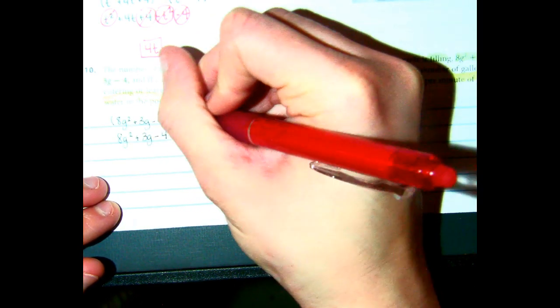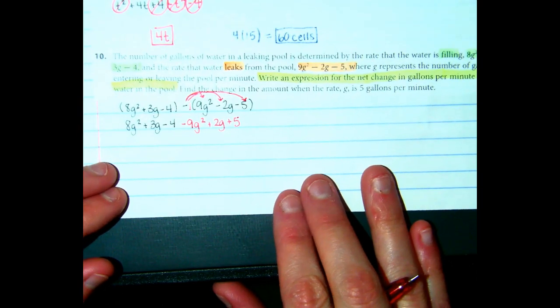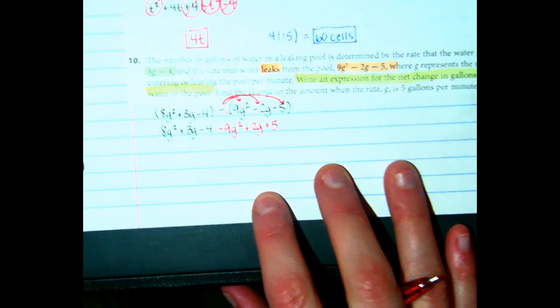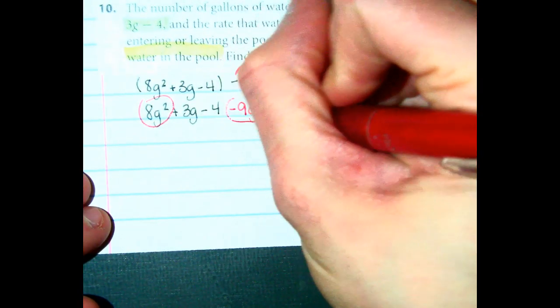Okay, I'm going to bring down 8g squared plus 3g minus 4 and distribute a negative 1. So negative 9g squared plus 2g plus 5. Do I have like terms? What are they? 8g squared and negative 9g squared. What is that?